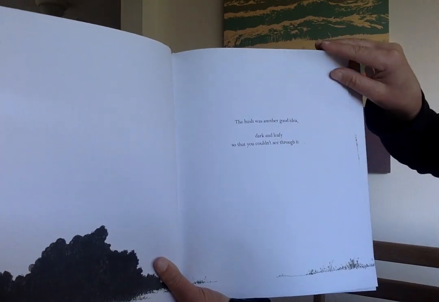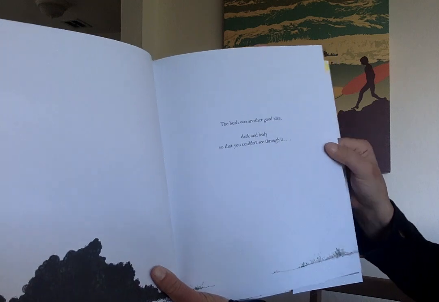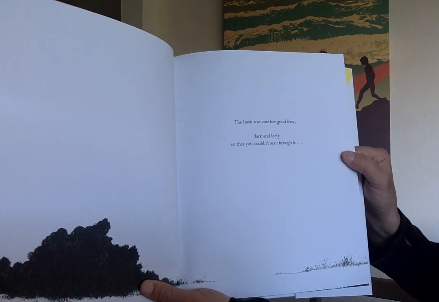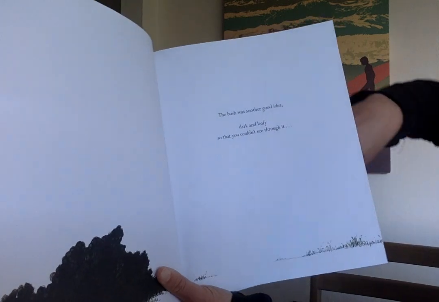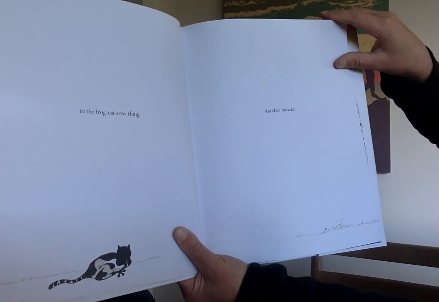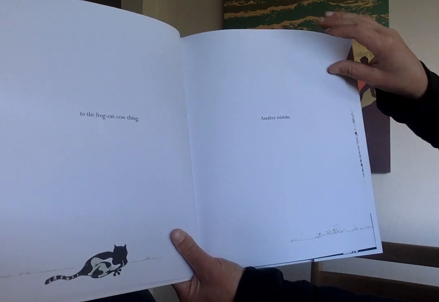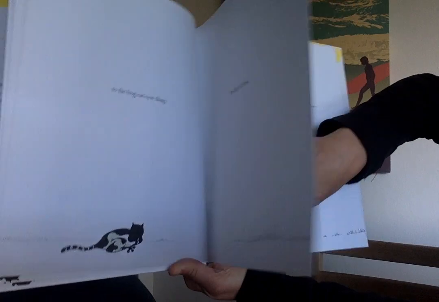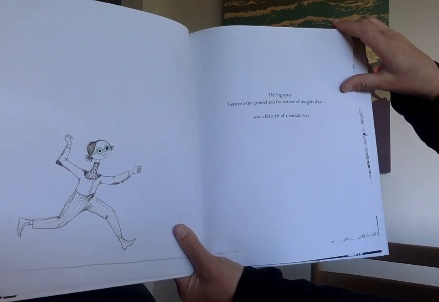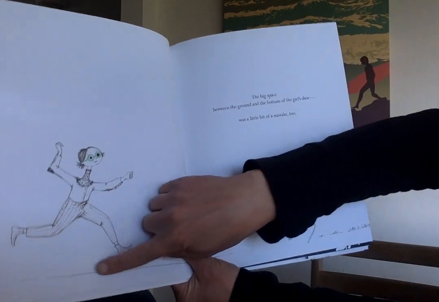The bush was another good idea. Dark and leafy, so that you couldn't see through it. To the frog, cat, cow thing. Another mistake. The big space between the ground and the bottom of the girl's shoe was a little bit of a mistake too.